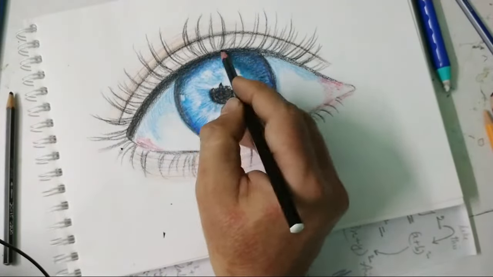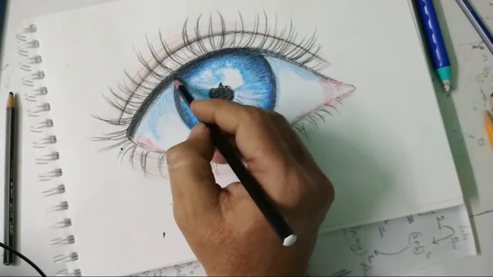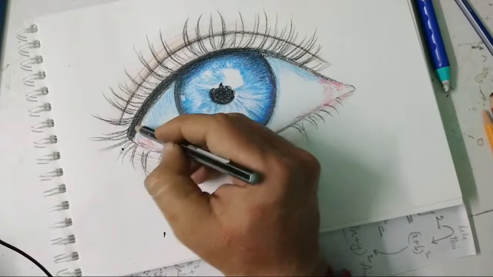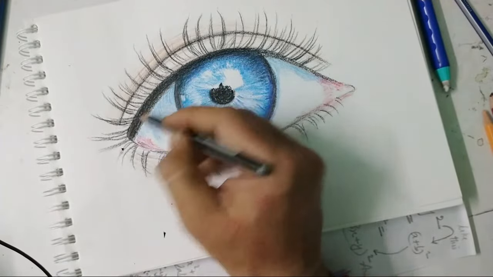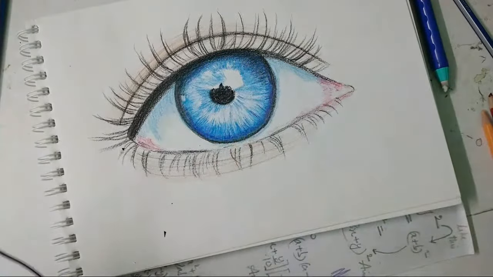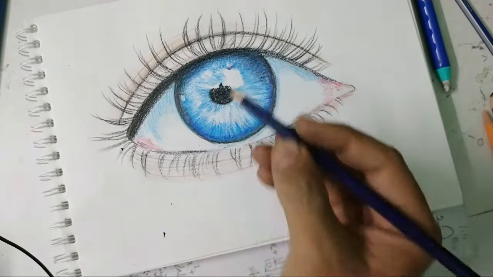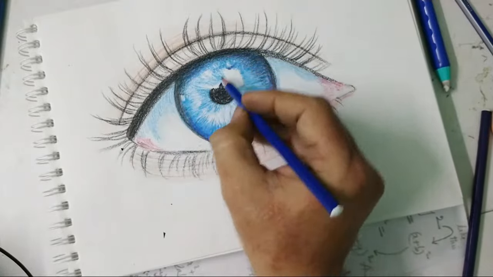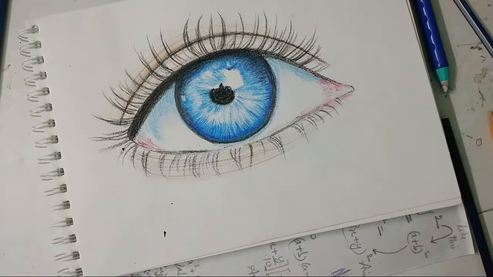Now a little bit of black. Just a little more detailing is required.